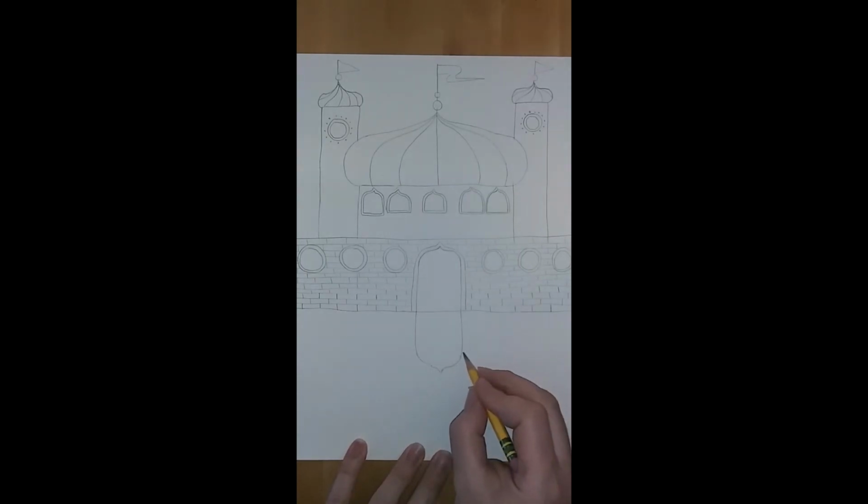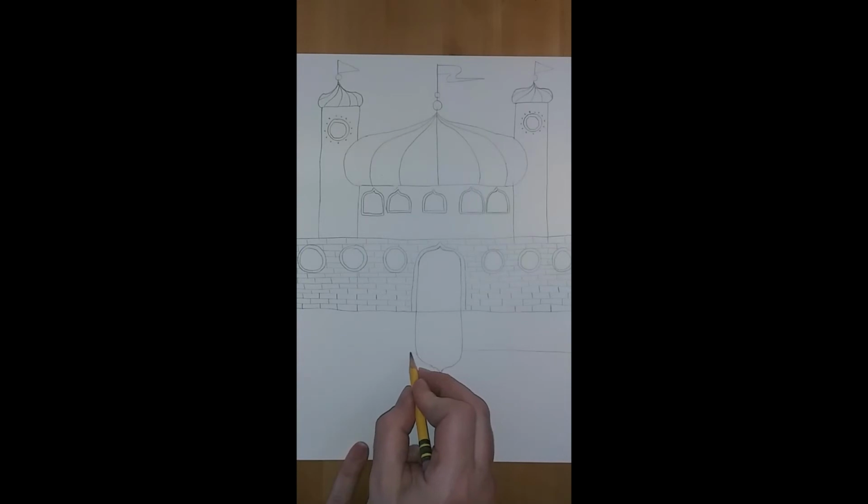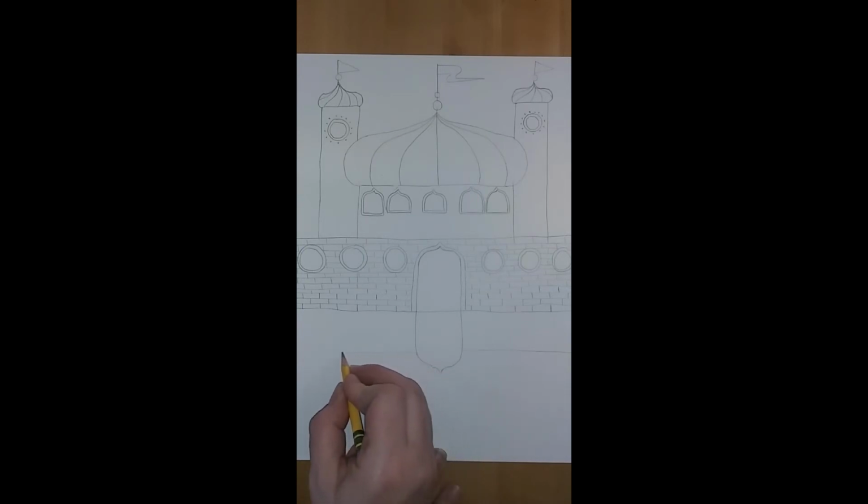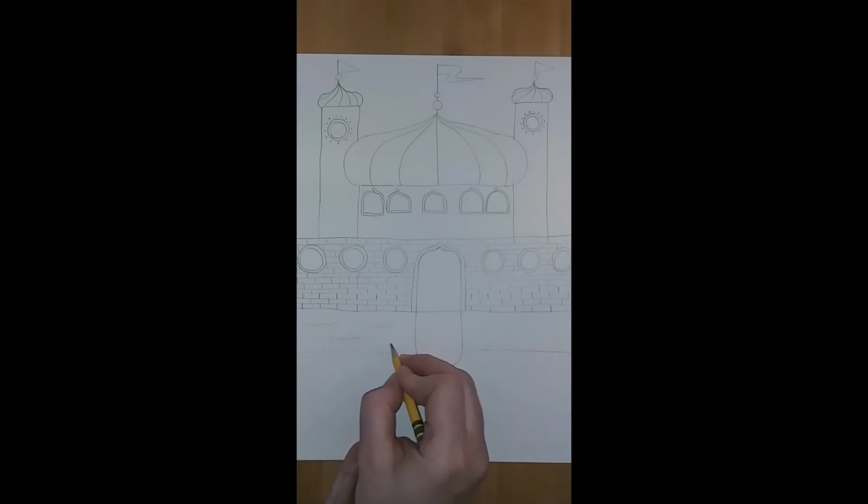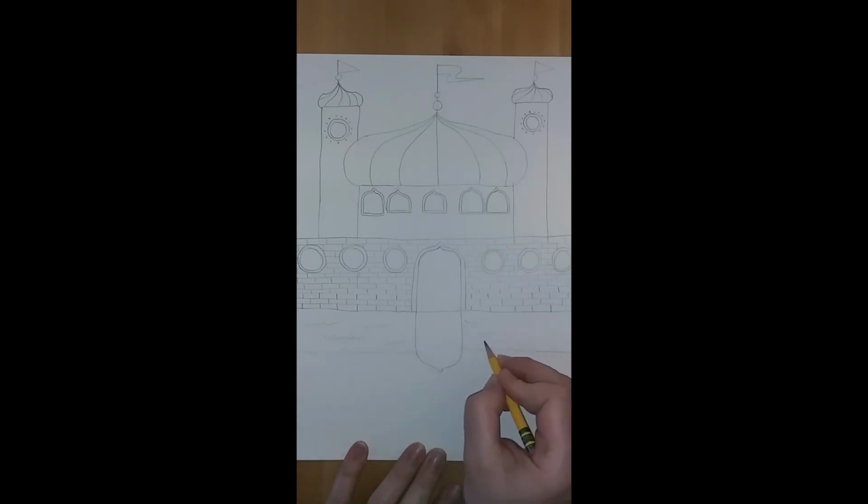And then I need my moat, of course. So I'm going to draw my lines across. I don't want to draw it way over here because my bridge wouldn't reach. So I'm going to draw my moat that goes all the way across. To help me remember that it's water, I'm going to put some water lines that are just kind of like W's. You can do those water lines any way you want.